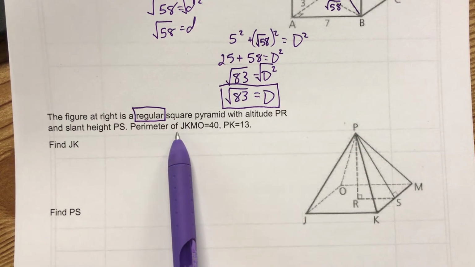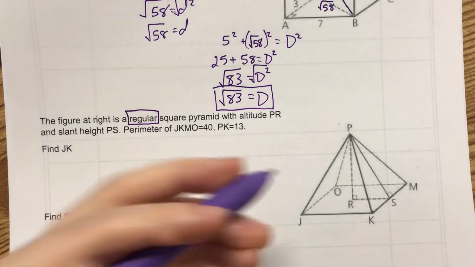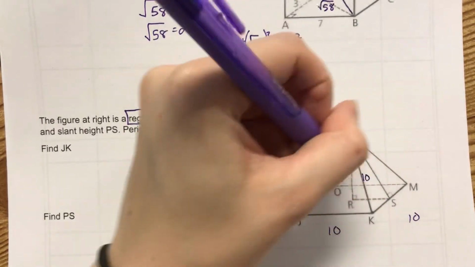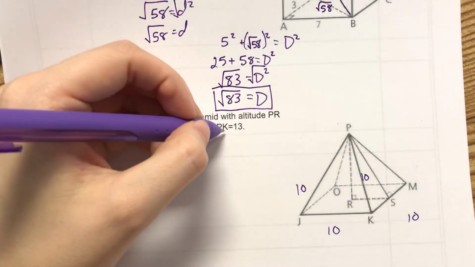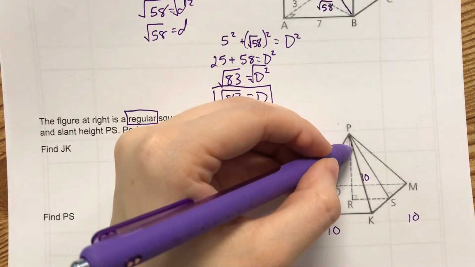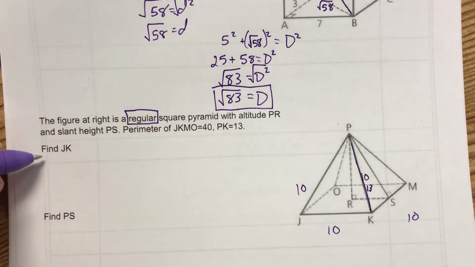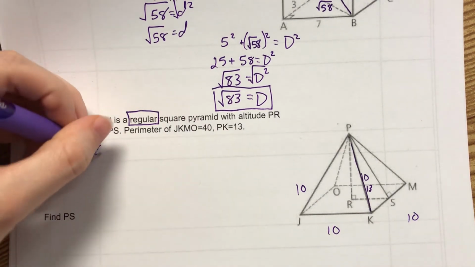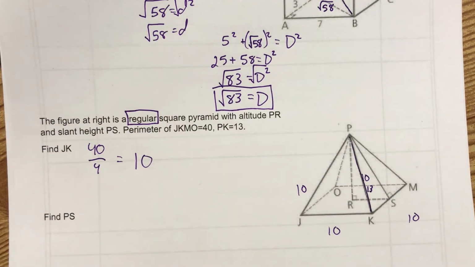It says the perimeter of JKMO equals 40. Well, that's the square base, and I know it's a square, so I can say that's 10, 10, 10, and 10. And then PK equals 13. So PK is this side right here. It's an edge, so we'll say that's 13. So here it says find JK. Well, we just kind of did that already. We took our perimeter of 40 and we divided by 4. And we said that each of those, including JK, is 10.